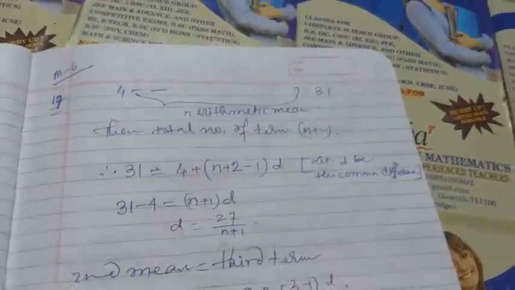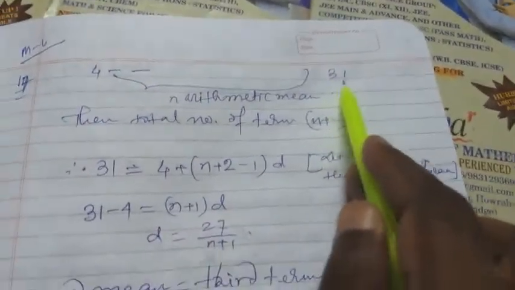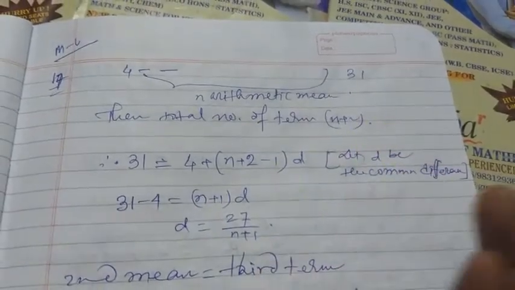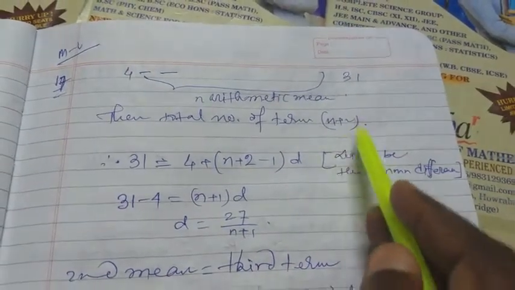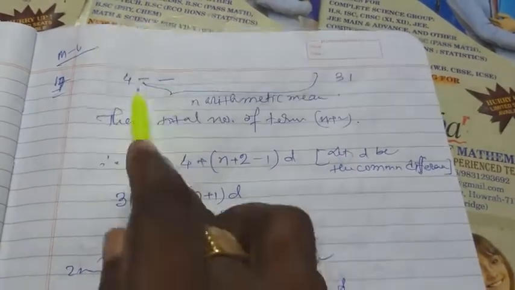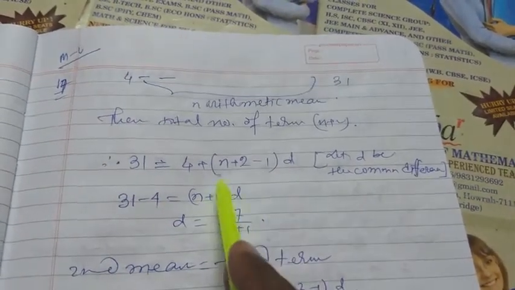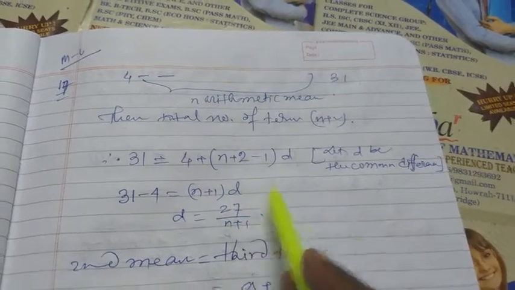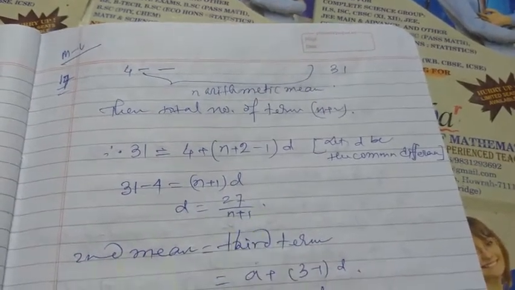Okay, and 31 is the last term, that is the (n plus 2)th term. So 31 is equal to first term plus (n minus 1) into d, where n means n plus 2. Then d here is 27 by n plus 1.